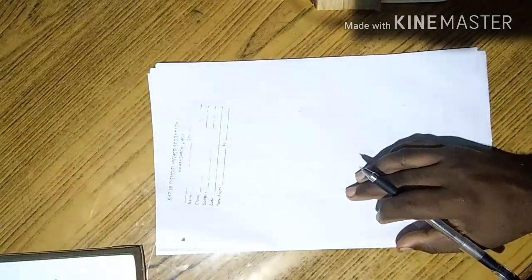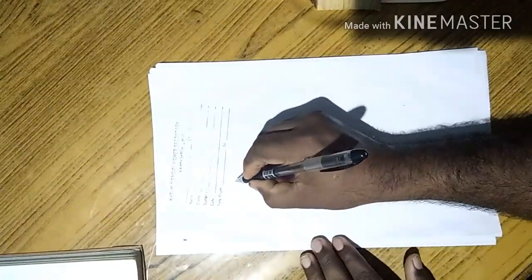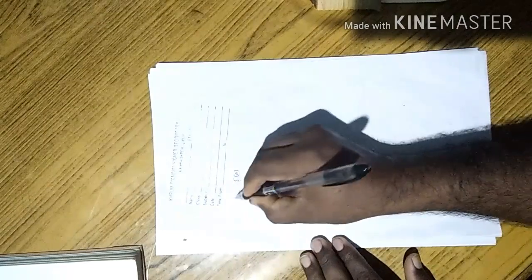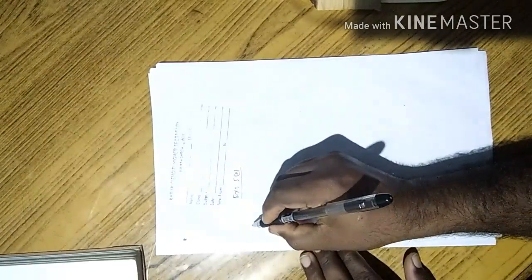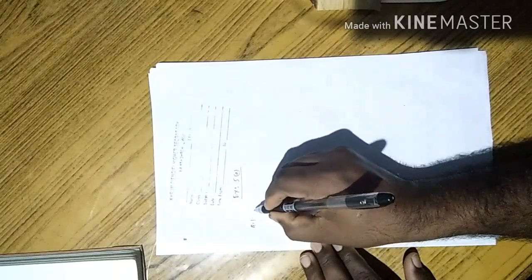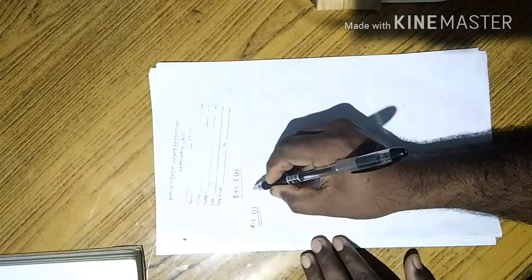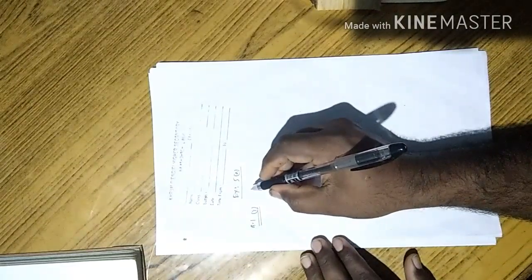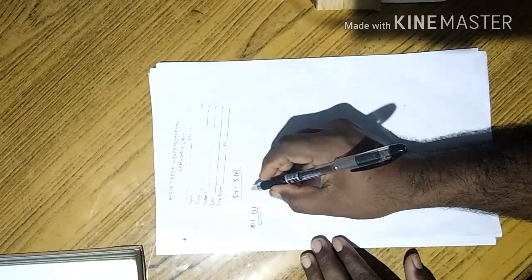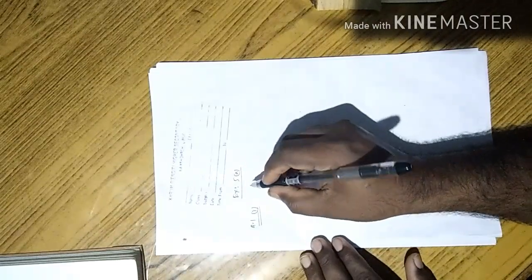Now we will see the exercise, exercise 5a in your textbook. You see in your book, question number 1, Roman 1. Write the first 3 terms of each of the sequences defined by the following.